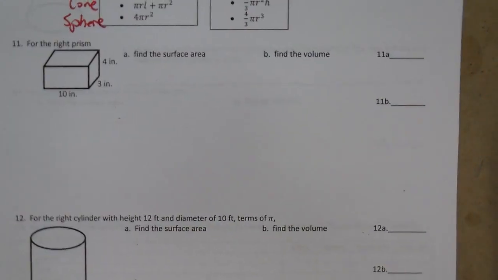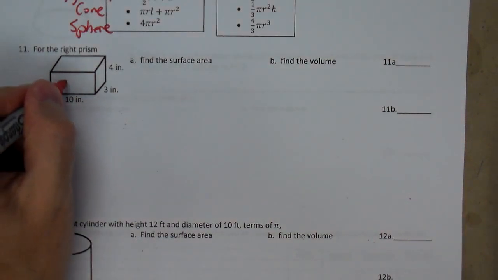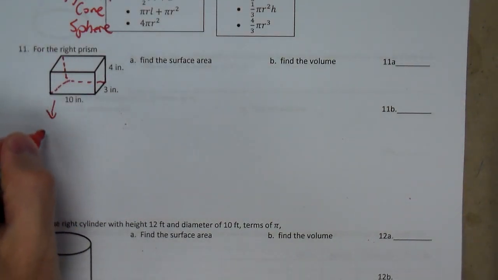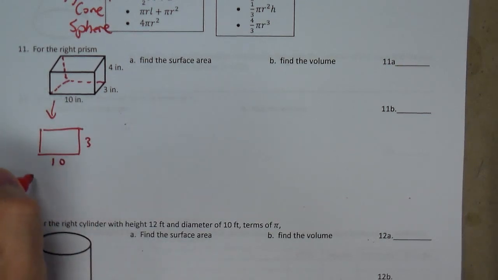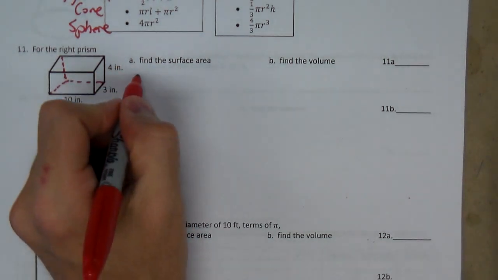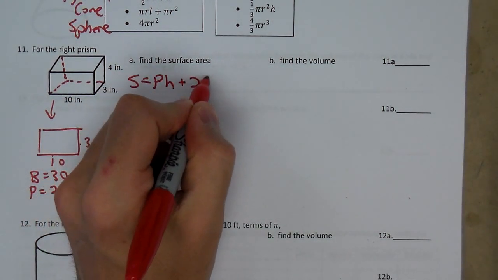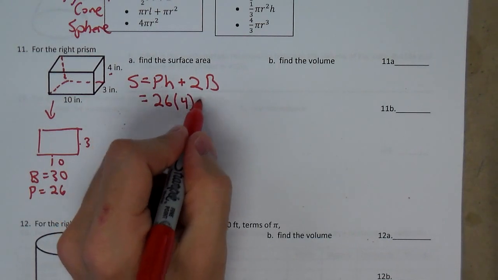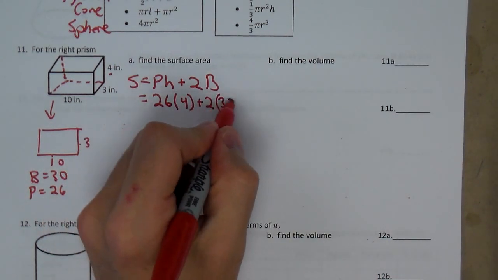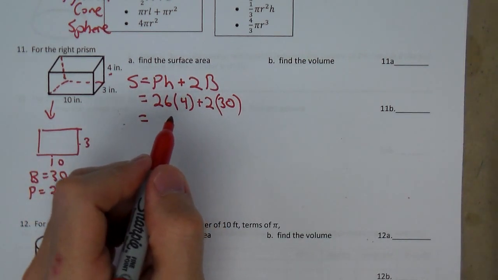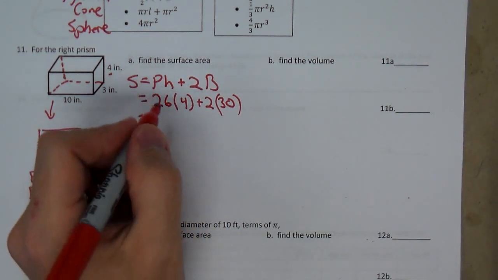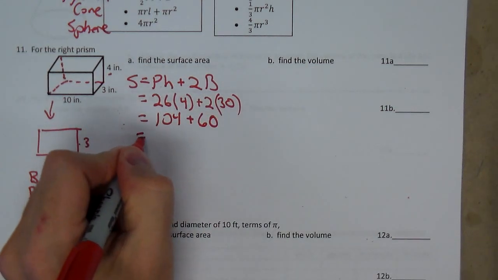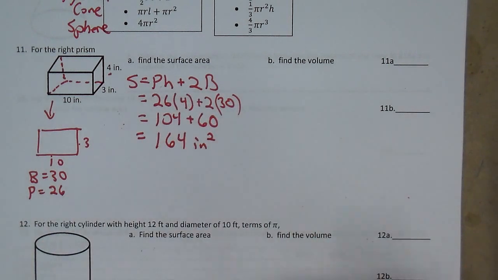So the first one we have is a right prism, and whenever I have a prism, I like to focus on the base. In this one, the base is 10 by 3. So the area of that base is 30, and the perimeter of it is 10 plus 3 plus 10 plus 3, it's 26. Now when I go to find the surface area, it's perimeter times height plus 2 times the base area. Perimeter is 26. Height is 4, plus 2 times 30, which is our base area. So I have 26 times 4, which is 104, plus 60, I get 164 inches squared.